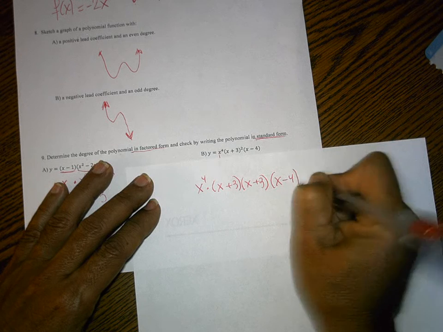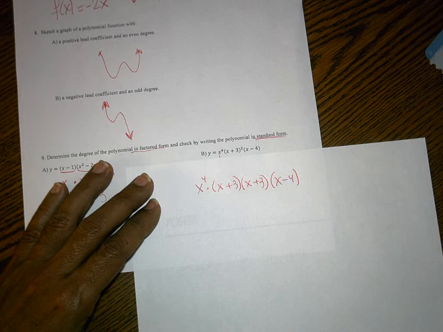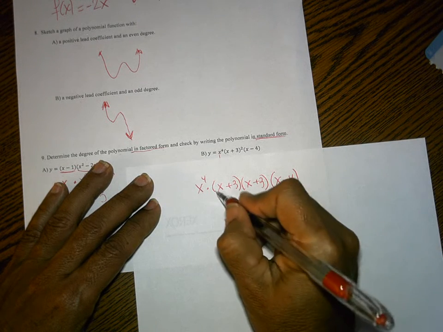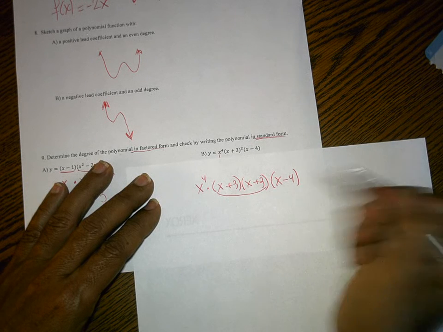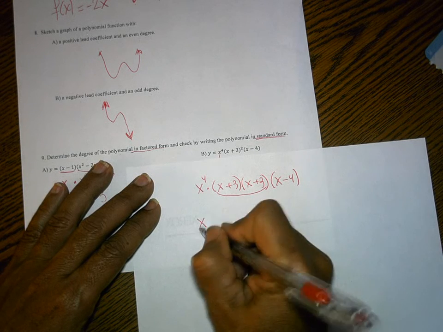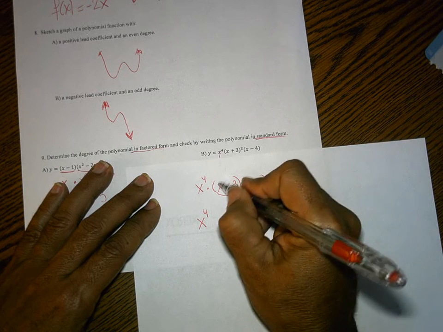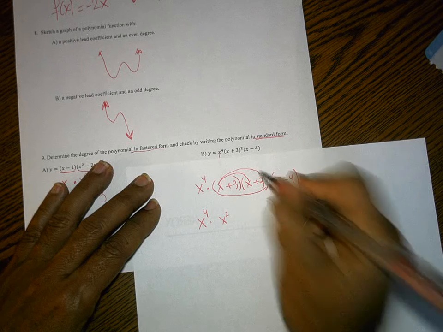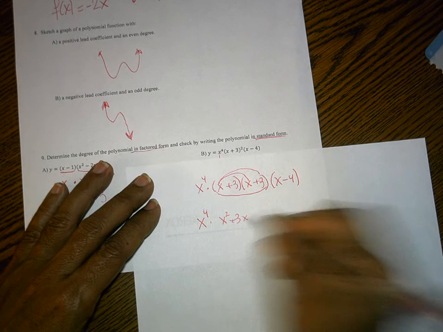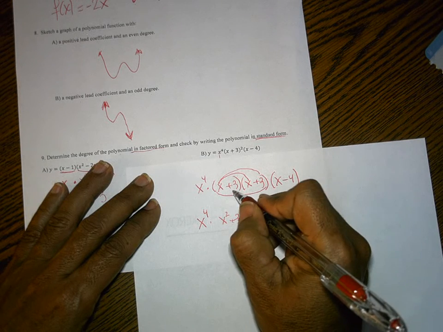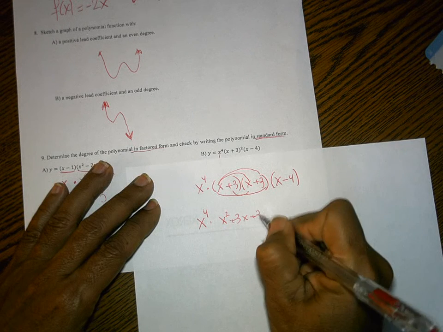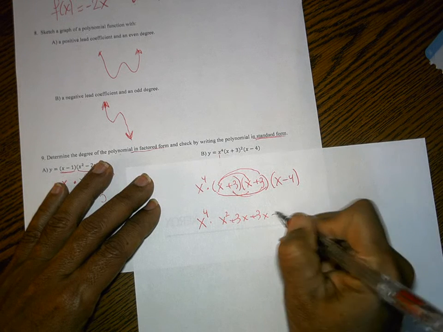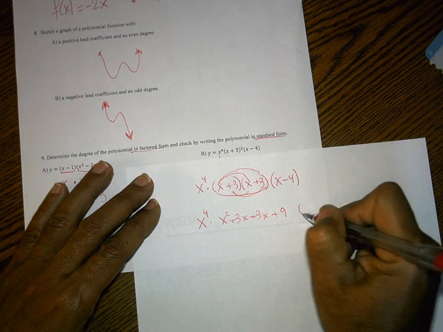So let's go ahead and FOIL. Let's FOIL the middle term first. Let's FOIL these guys right here. Okay? Let's leave the x to the fourth alone. Let's FOIL: x times x is x squared, and x times a positive 3 is plus 3x. And then let's do the 3 times x, that's plus 3x, and 3 times 3, which is 9. And then let's repeat our (x minus 4) at the end.